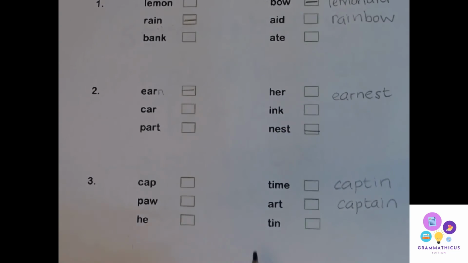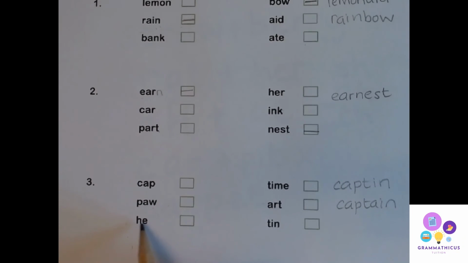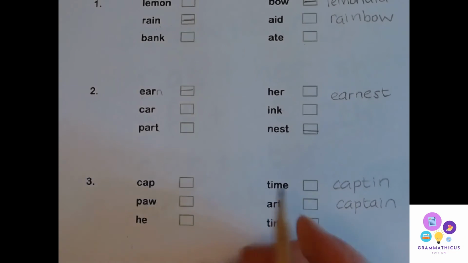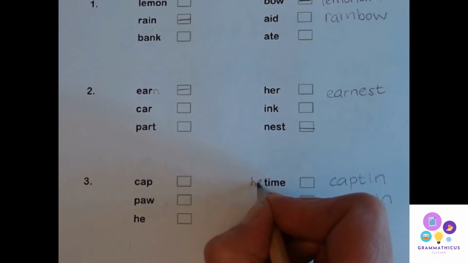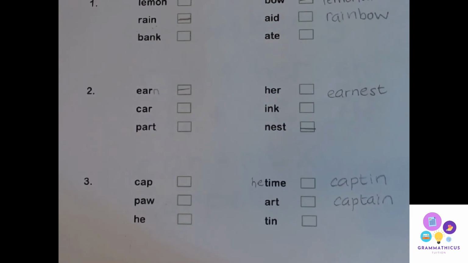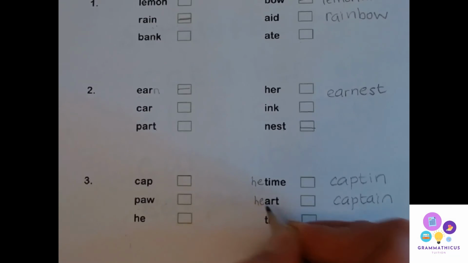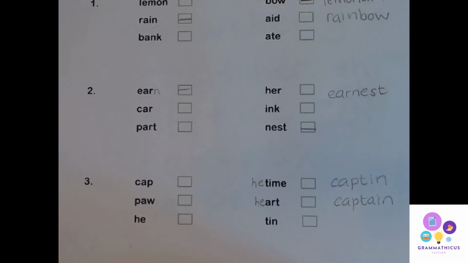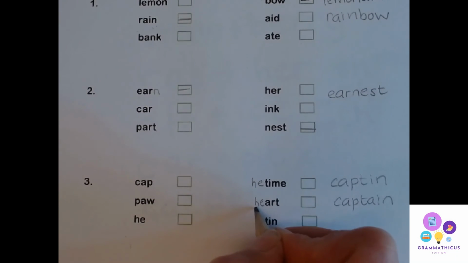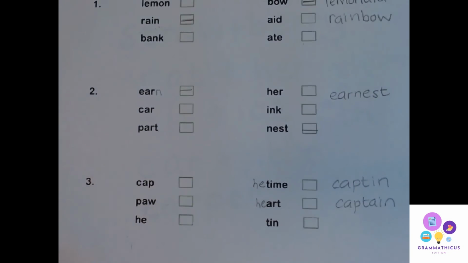So my attention's been drawn really to the he here. Hetime, well, that looks sort of as though it could be a word, but it's not a word that I've come across before. He art, heart. I can see now that I've put the he in front of it, I can see the word heart.